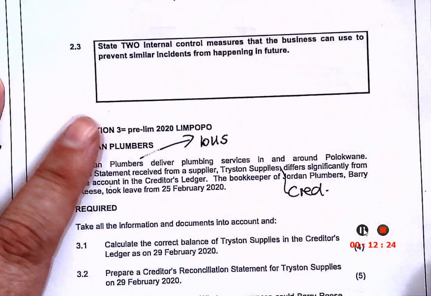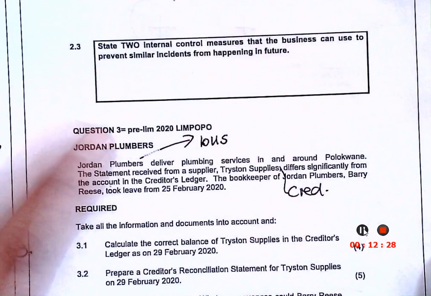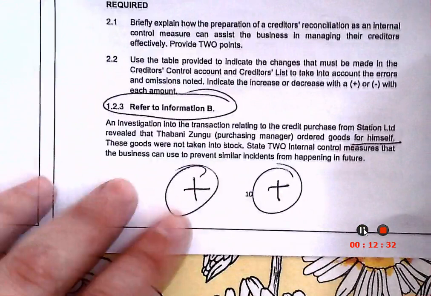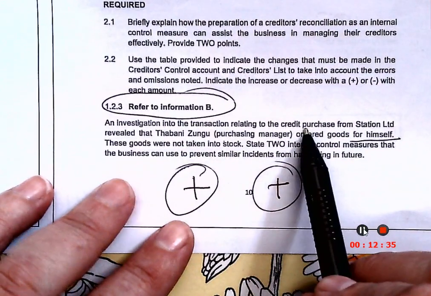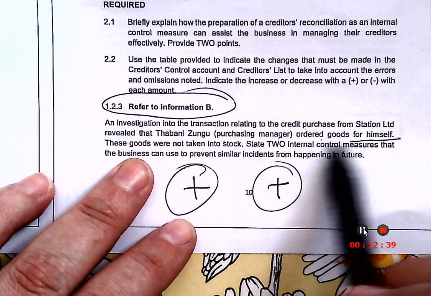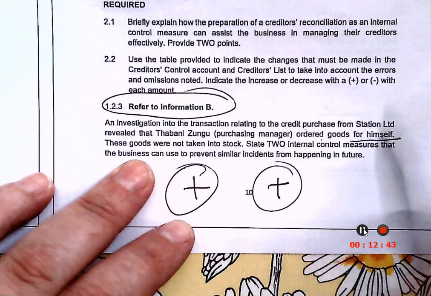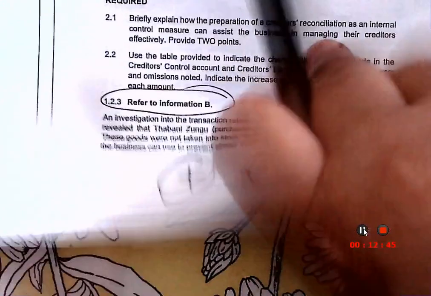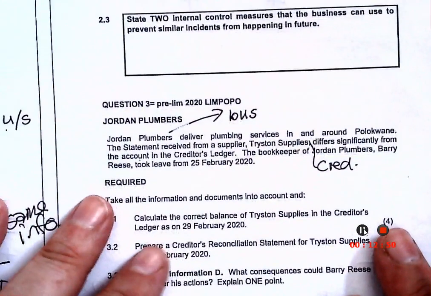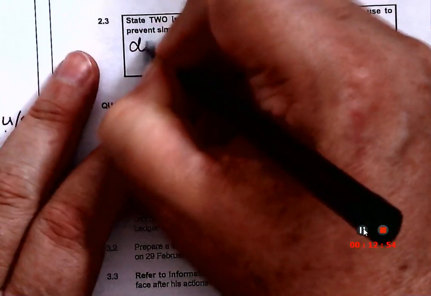So now if I look, state 2 internal control measures that we can use to prevent similar events. What was the event? The event was that this guy ordered goods for himself, and he took it. So how can I fix that? How am I going to fix it? Division of duties.